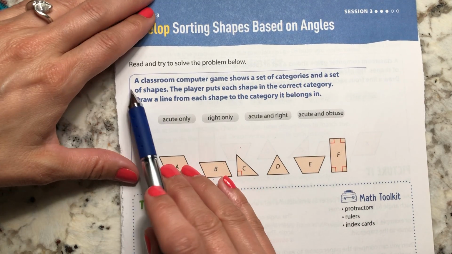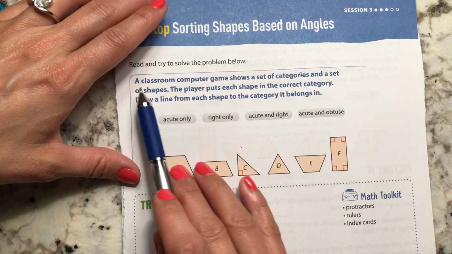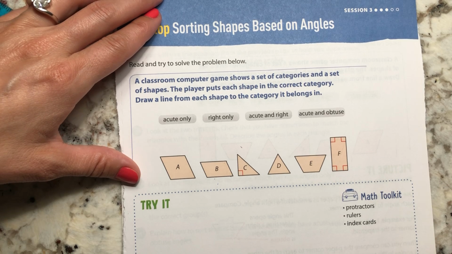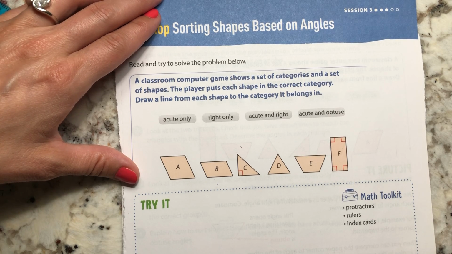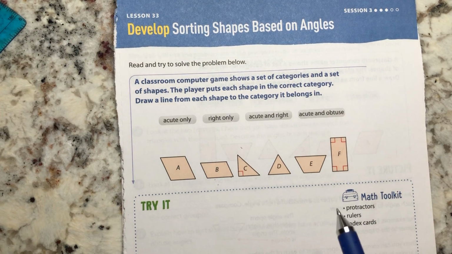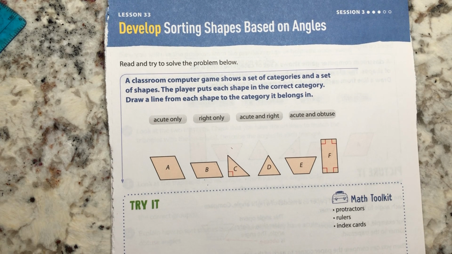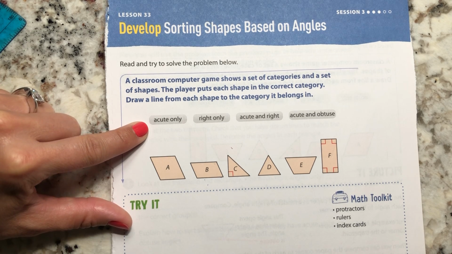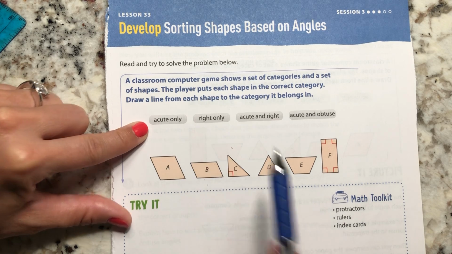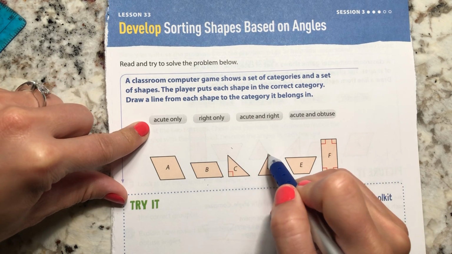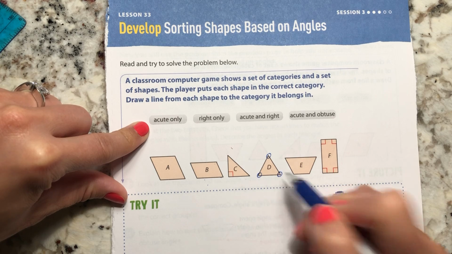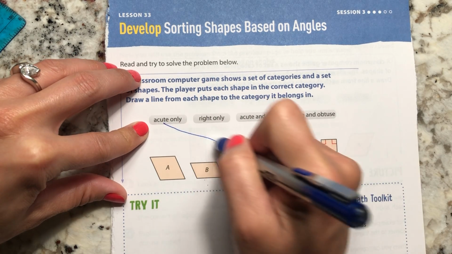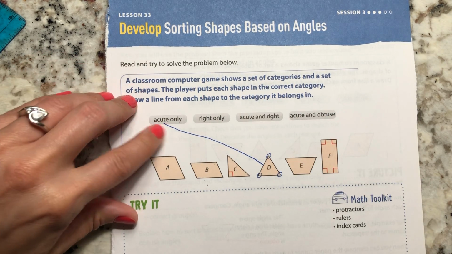This word problem says a classroom computer game shows a set of categories and a set of shapes. The players put each shape in the correct category. Draw a line from each shape to the category it belongs to. Which objects have acute angles only? When we think of acute, we're going to think triangles. I'm going to look at each of these angles, and I can tell that they're all acute. So I'm going to draw a line from D to acute.